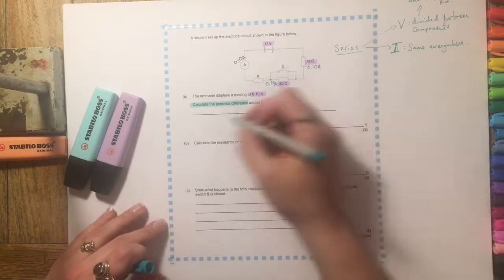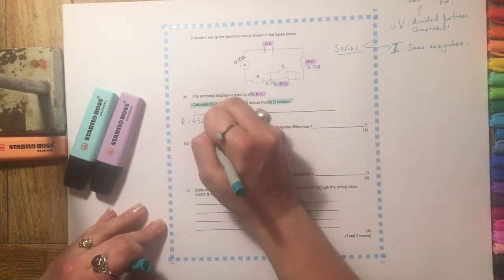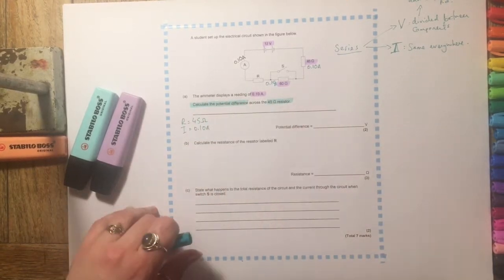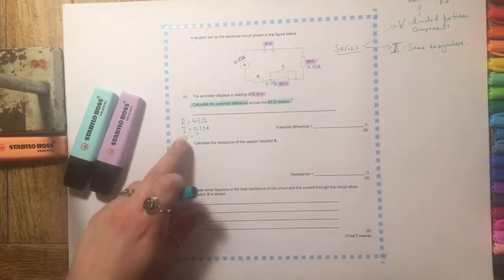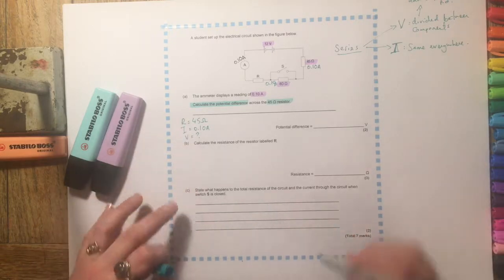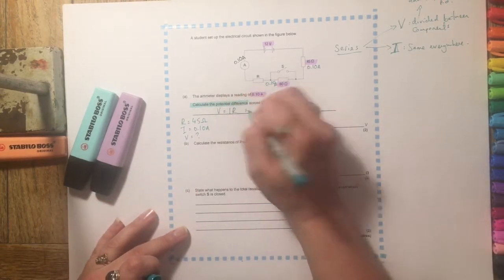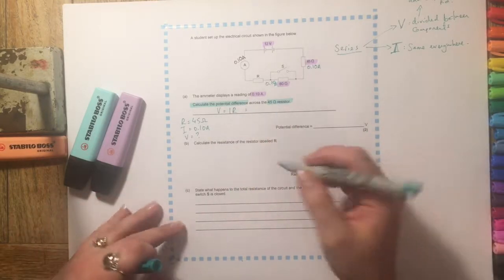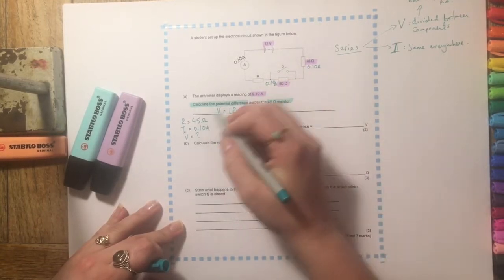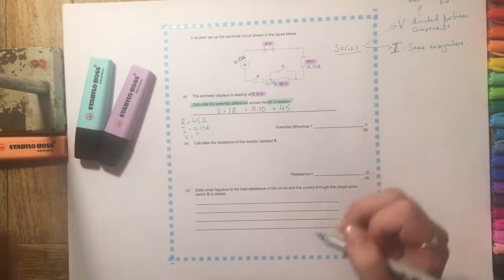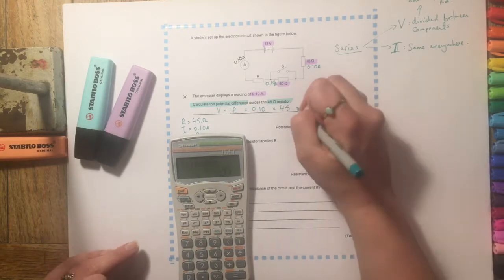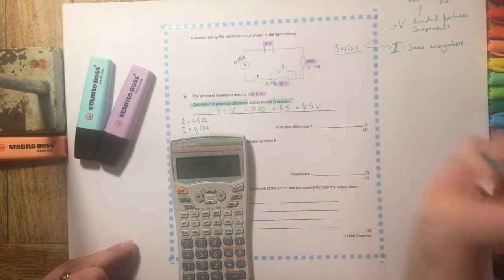Okay, so calculate the potential difference across the 45 ohm resistor. So in this resistor, I know that the resistance is 45 ohms, and I know that the current is 0.10 amps. And then what I'm being asked for is the potential difference, which is V. So I need to think about what equation can I use that has those three things. Well, I know that V equals IR, and that's an equation that you need to learn. So I is 0.10 amps times R, which is 45 ohms. So if we get the calculator, 0.10 times 45 gives us 4.5 volts.